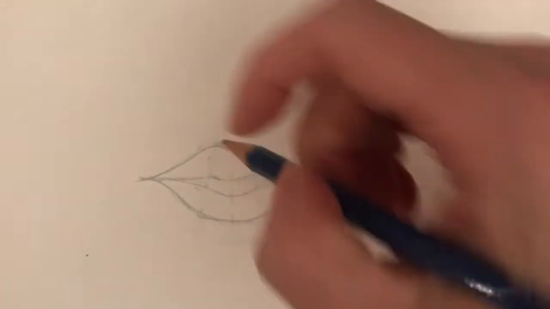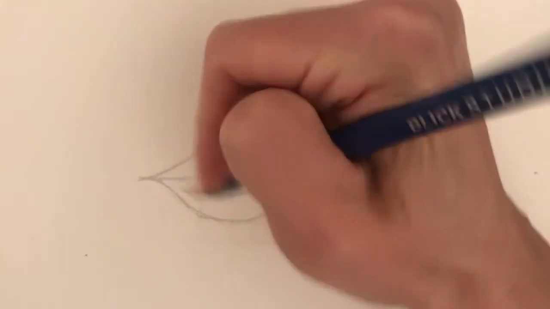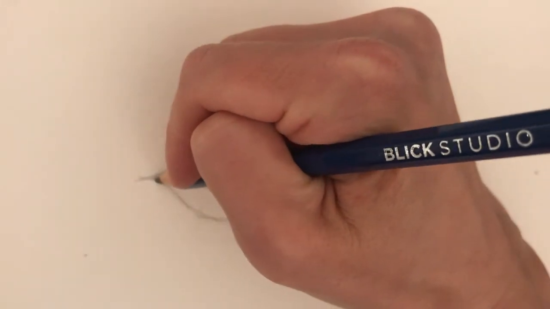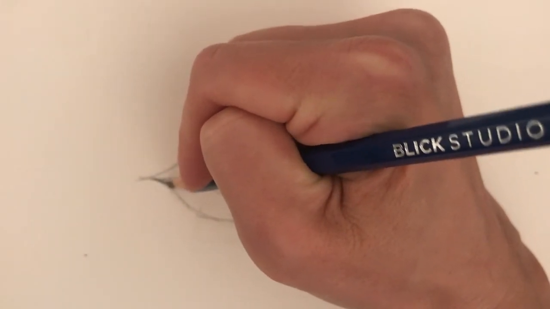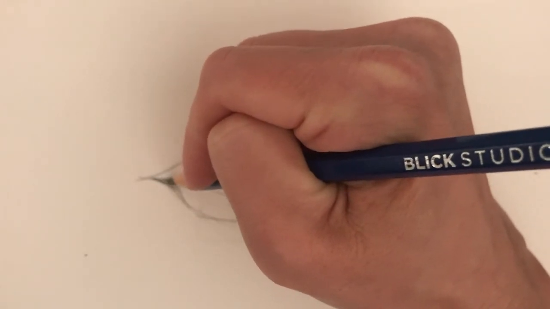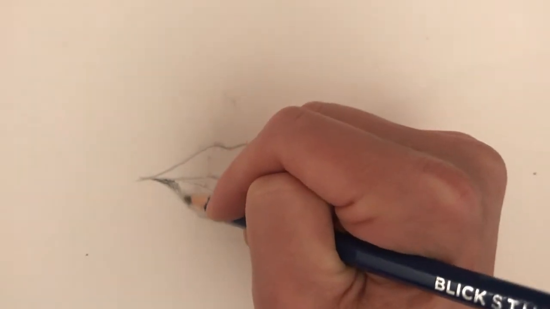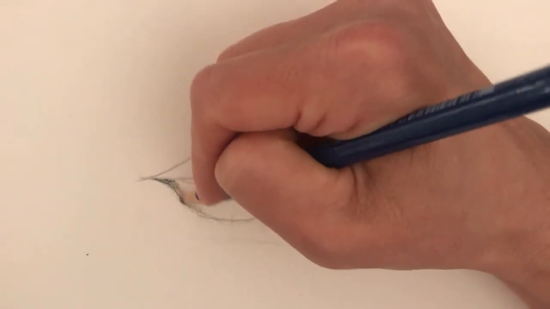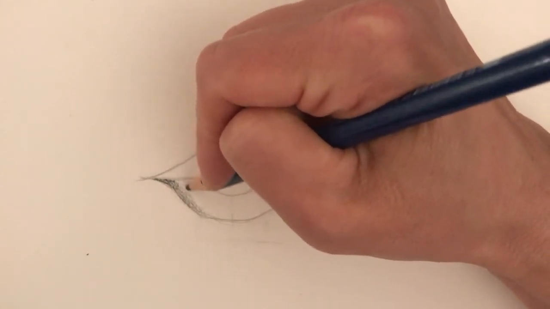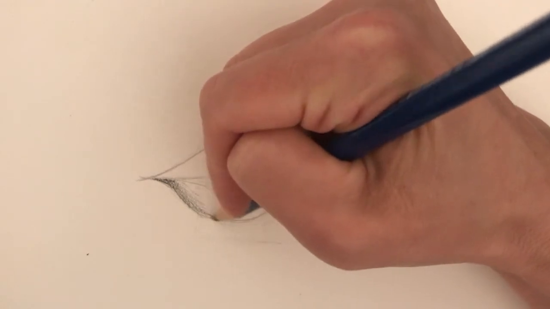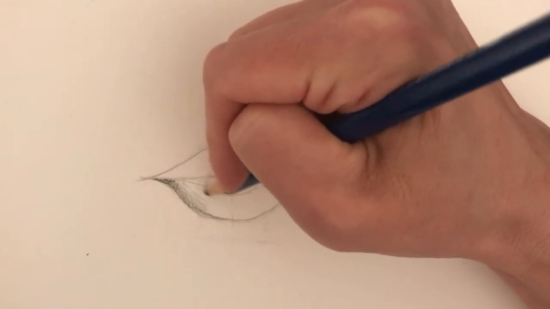We can start shading on either the top or the bottom, but I like to shade in the bottom first. So I'm going to grab my other pencil, which is a little bit more sharpened, and I'm going to start doing some contour shading, meaning I'm following the curve of the lip, and I'm going to build it up along the edge here and getting lighter towards the center.